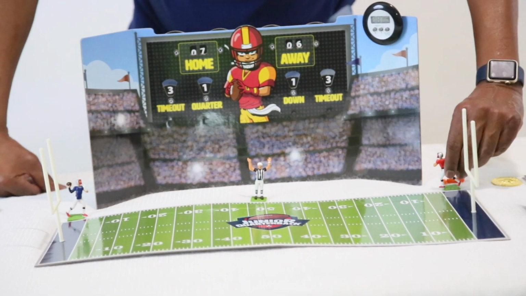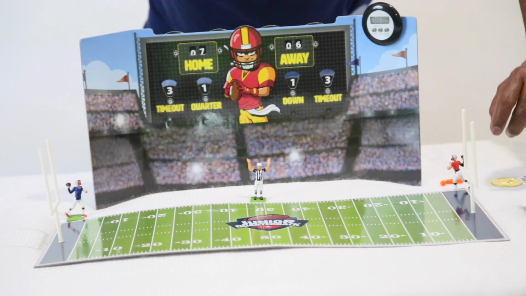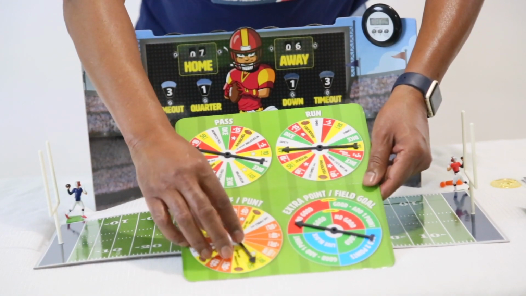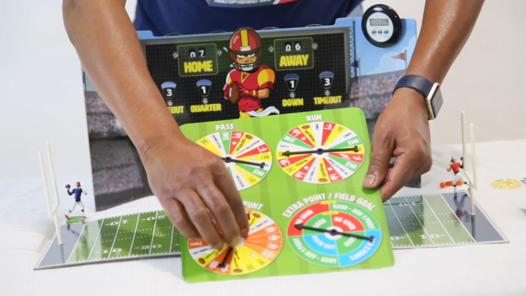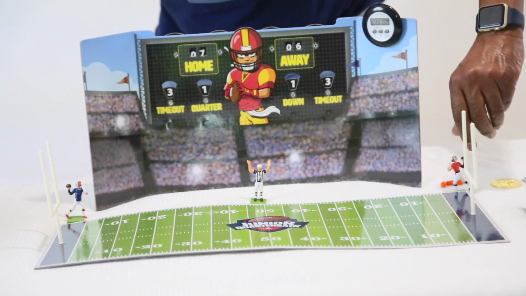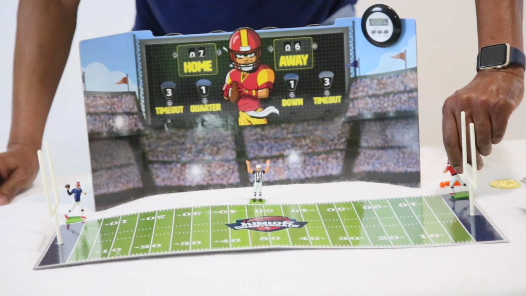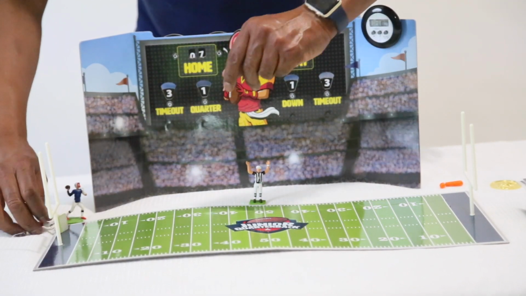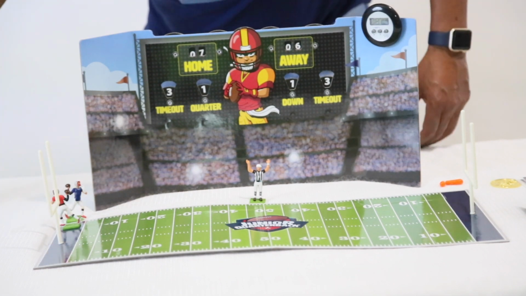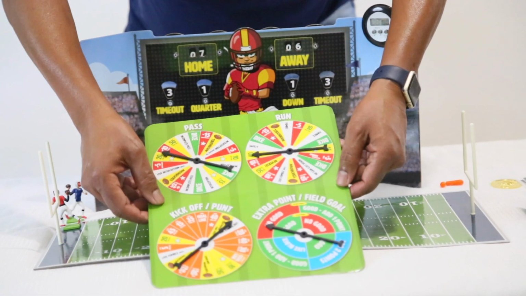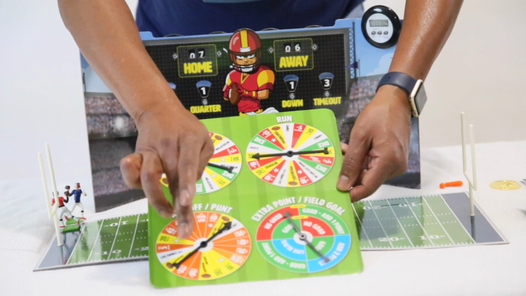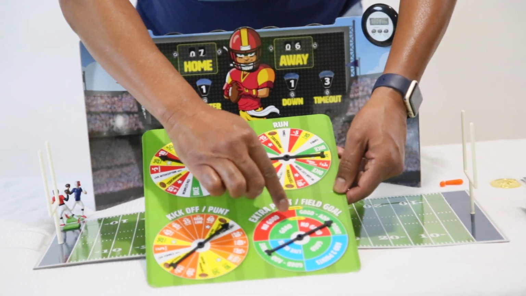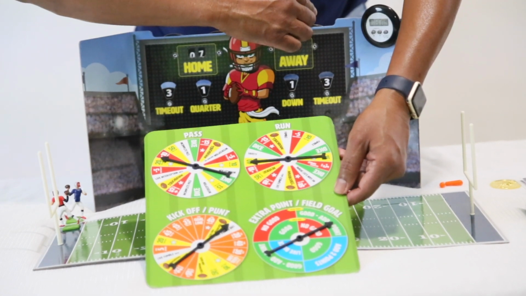The opponent takes over by spinning the kickoff punt wheel. The wheel is spun. In this case, the wheel lands on touchdown. That indicates that during the kickoff, the offensive player successfully ran the ball back for a score. That player then spins the extra point wheel. The wheel lands on good at 1 point. 1 point is added to the 6 points.